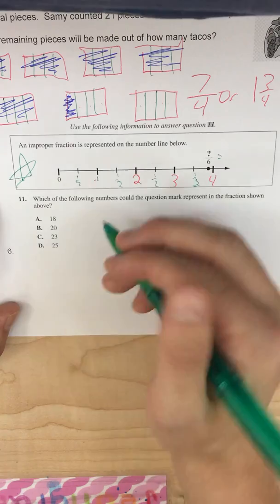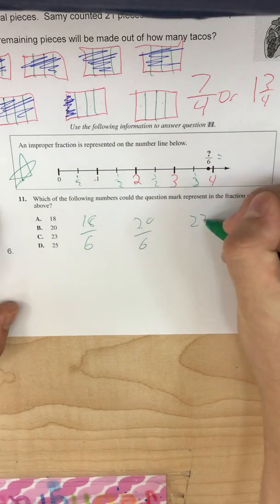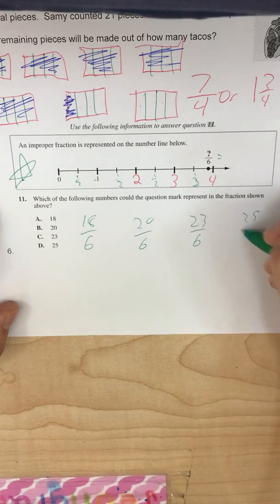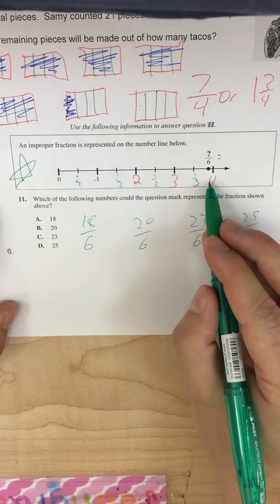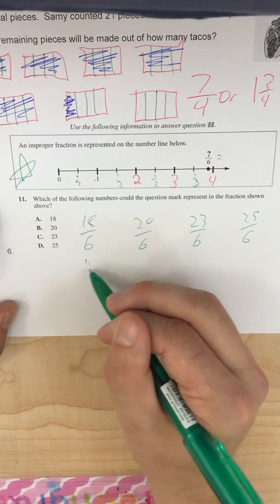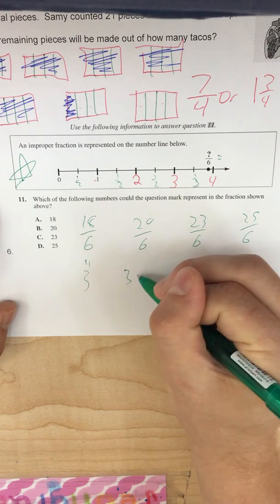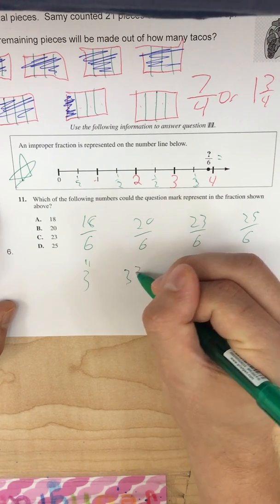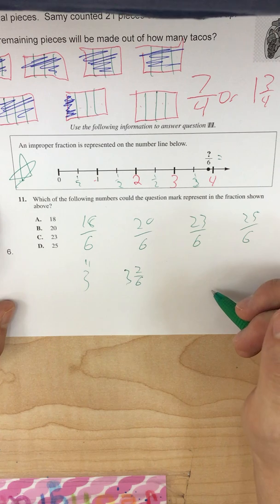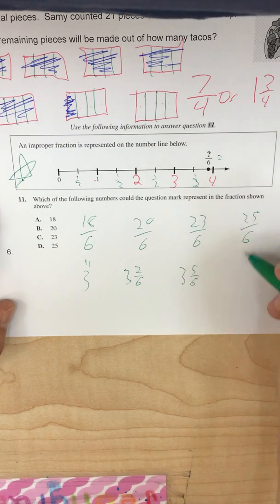All you have to do is put in these values, and you need something that's close to 4 wholes, but not over. Well, 8 over 6 is going to be 3. This is going to be 3 and 2/6, right? This is going to be 3 and 5/6, and this is going to be 4 and 1/6.